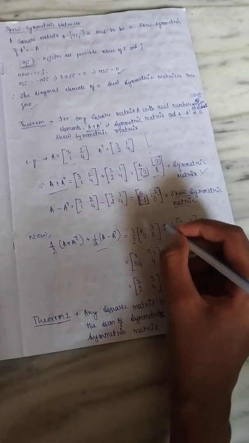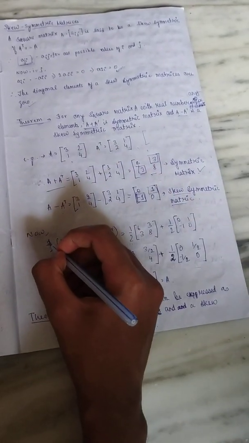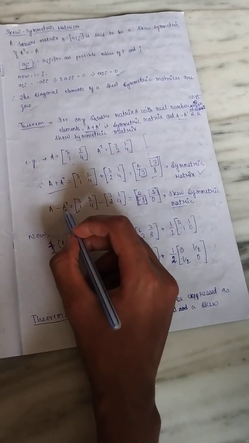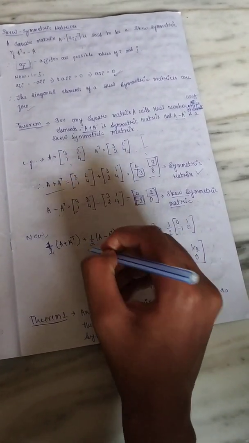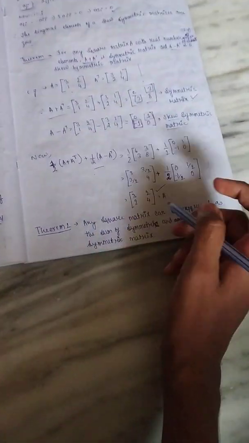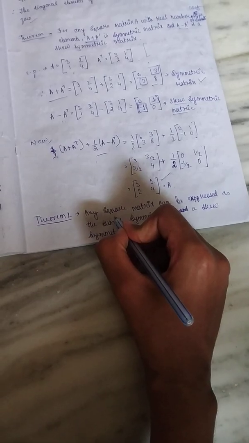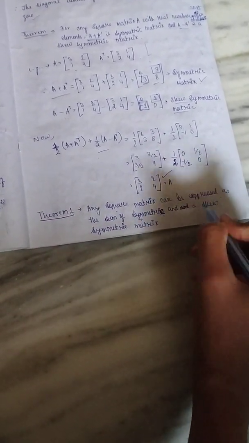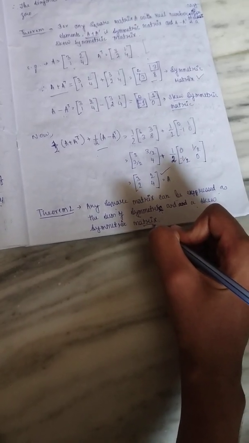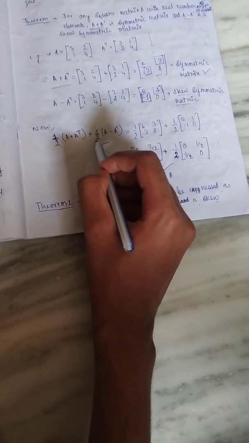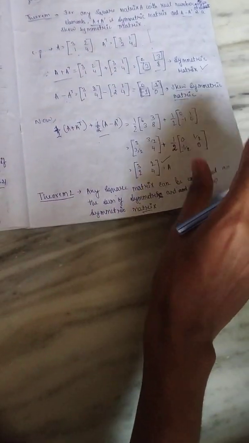Now if we multiply the symmetric matrix by half and the skew symmetric matrix by half, and add them, we get the original matrix. This is the second theorem: any square matrix can be expressed as a sum of a symmetric matrix and a skew symmetric matrix. Before doing the sum, we have to multiply each by half. Remember this.